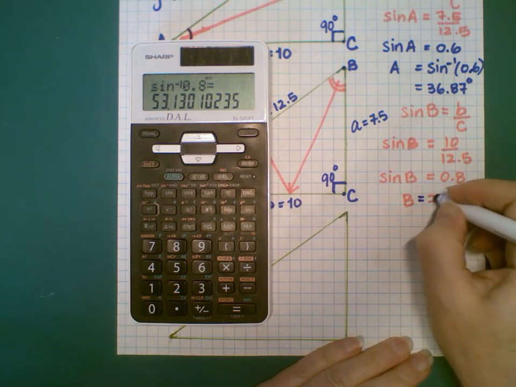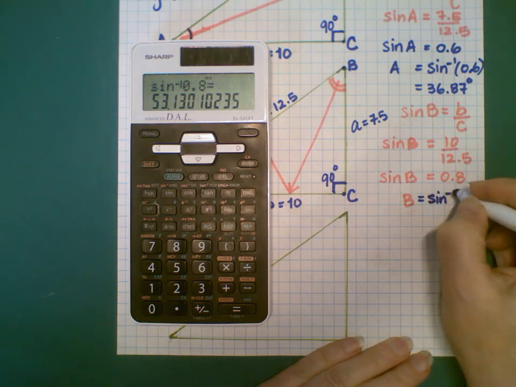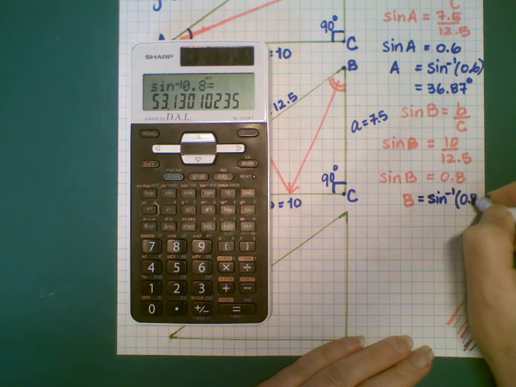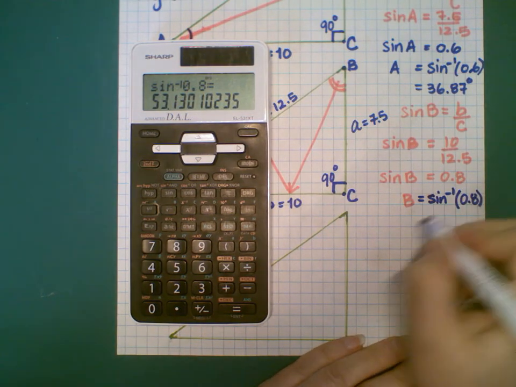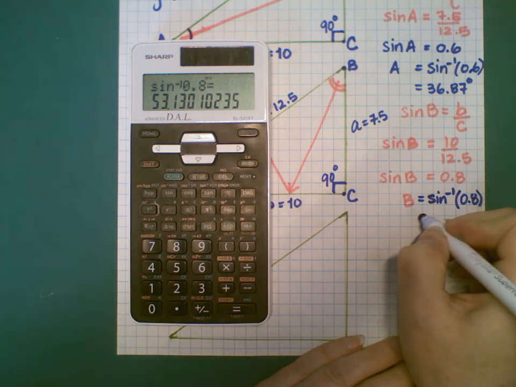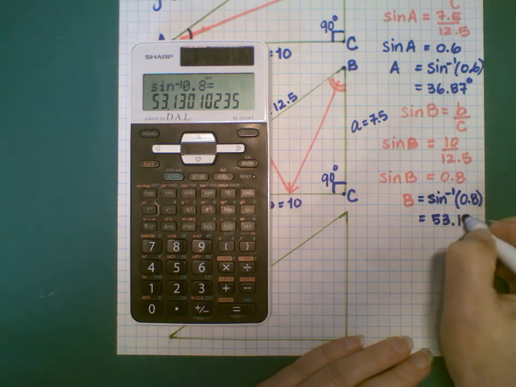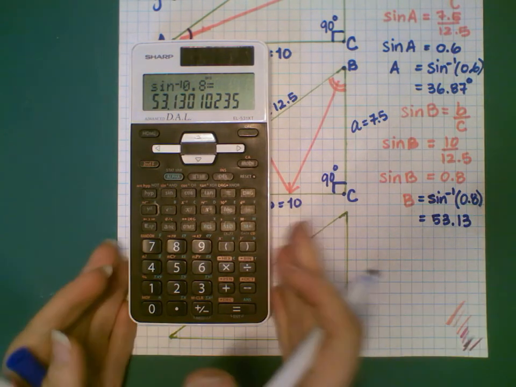So as a reminder, I'm using arc-sine, it's called. And that's 53.13.